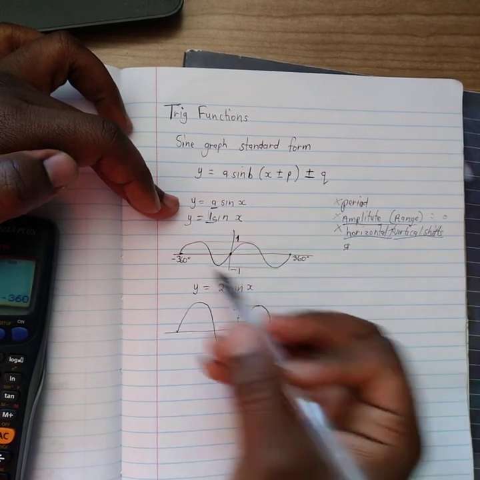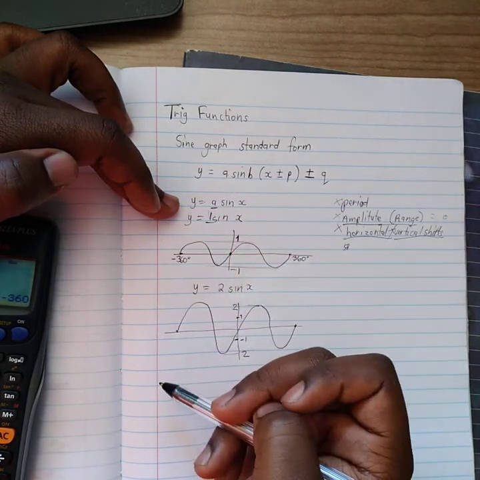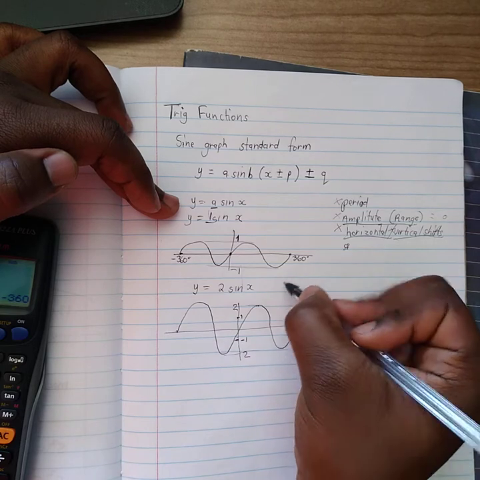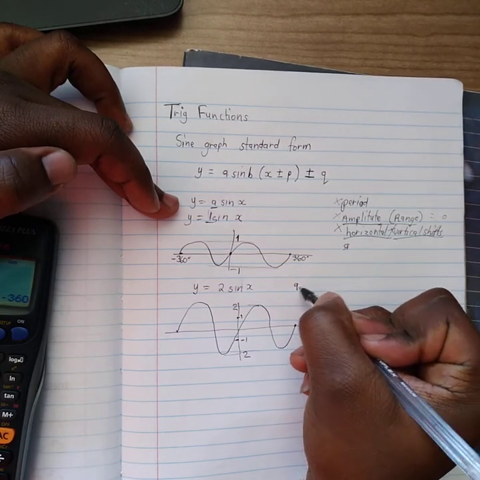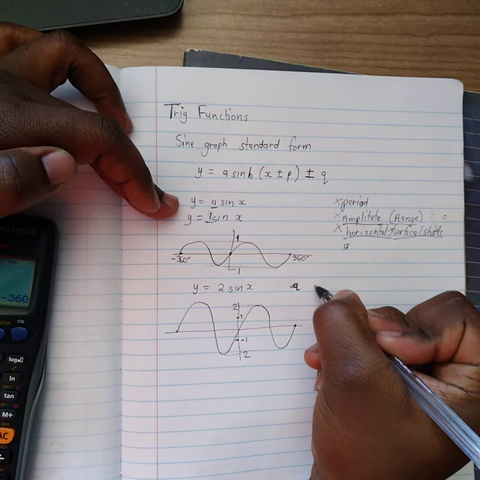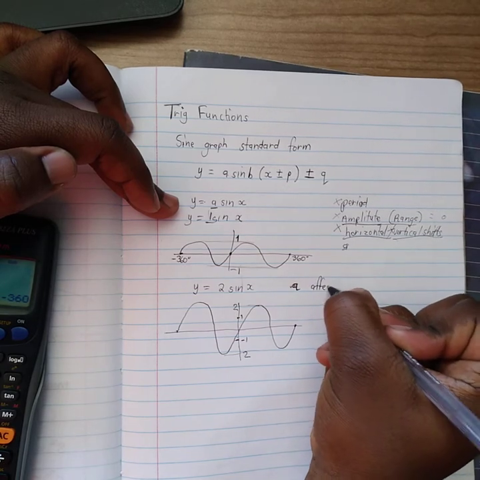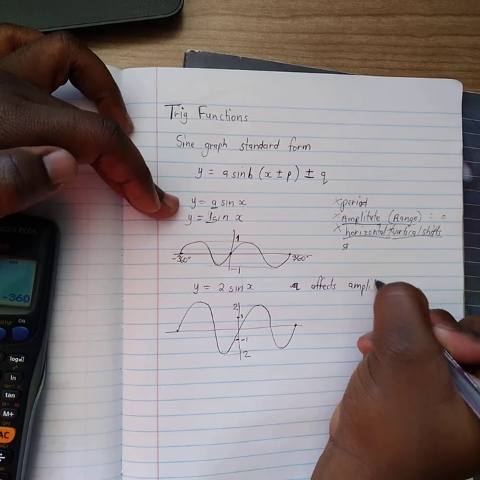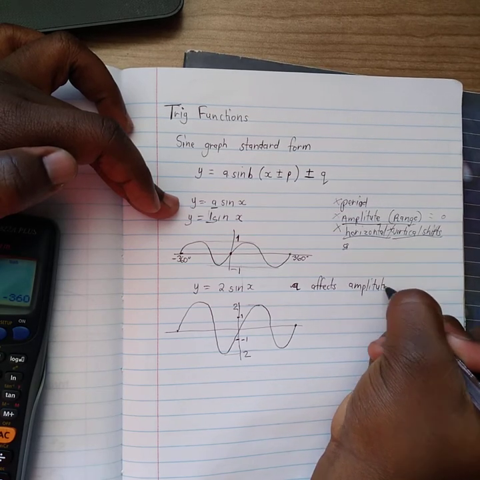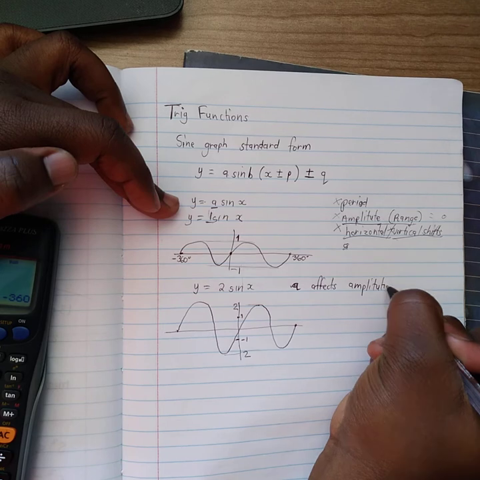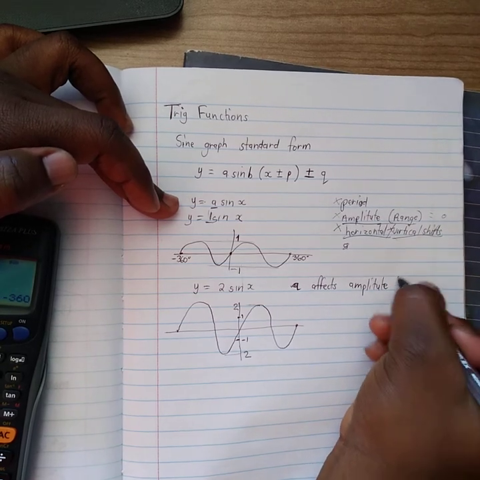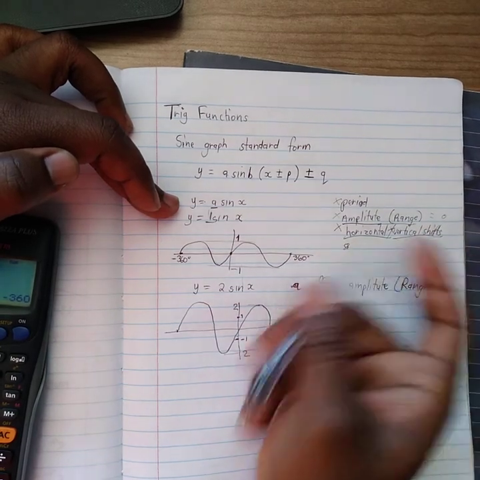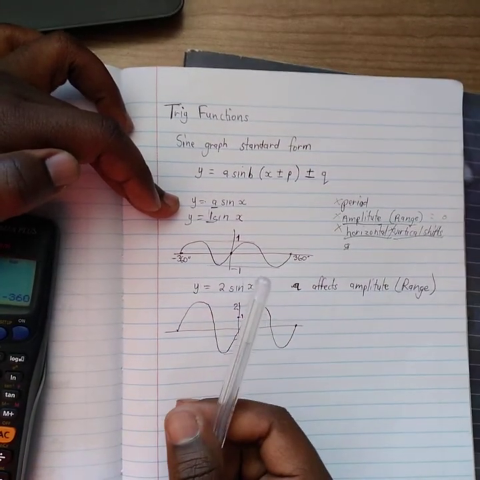So that's how A affects the graph: it affects the amplitude, the range.